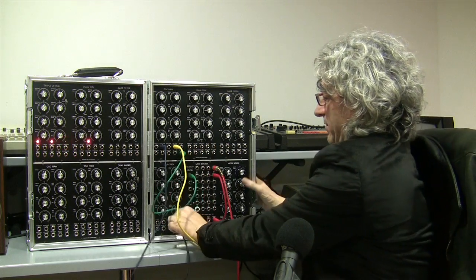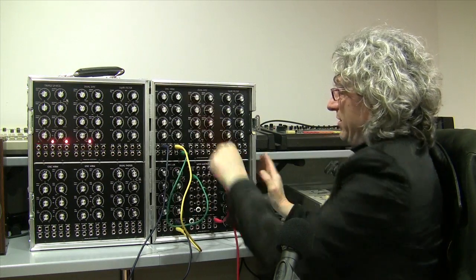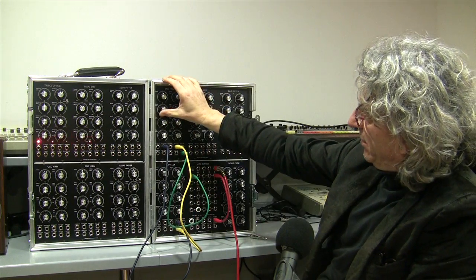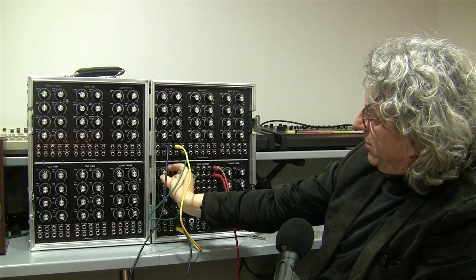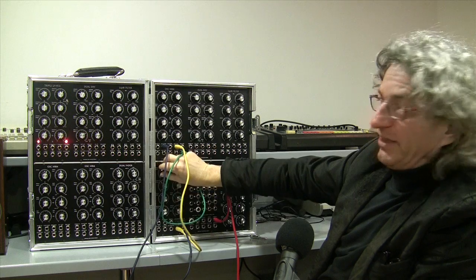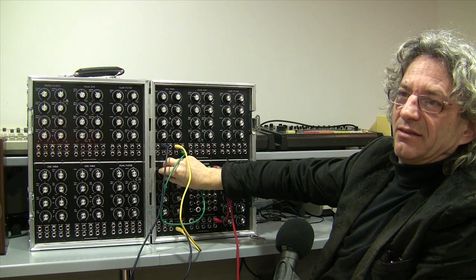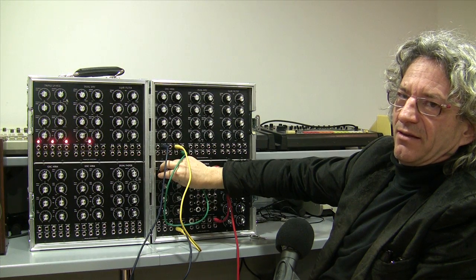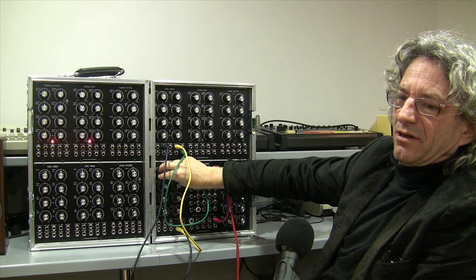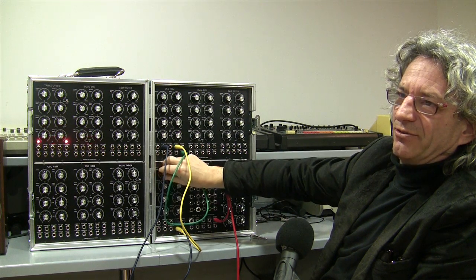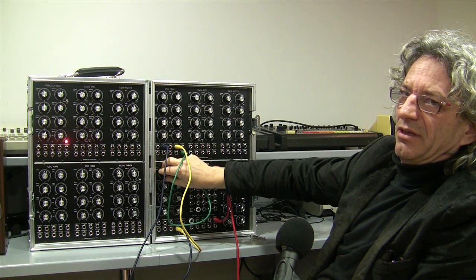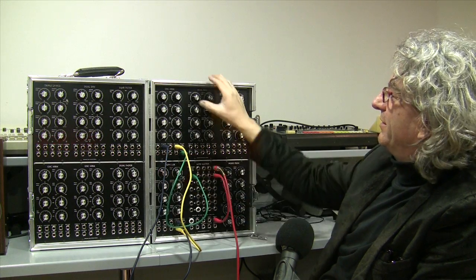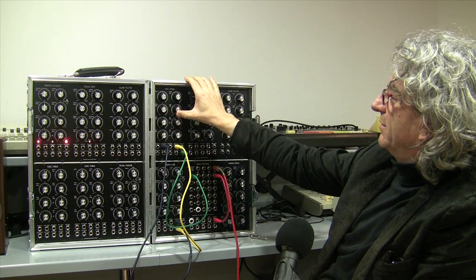So if I now feed back the smoothed signal into the oscillator, I can actually set the speed of the modulation or filter it out and let it go really slow.